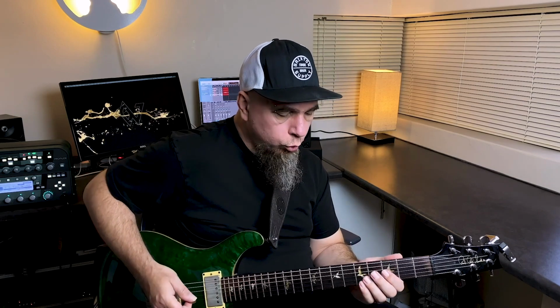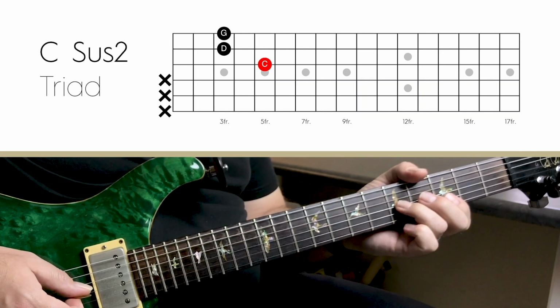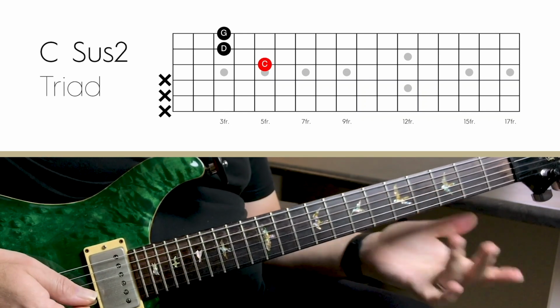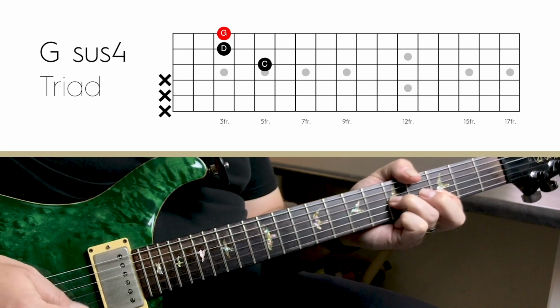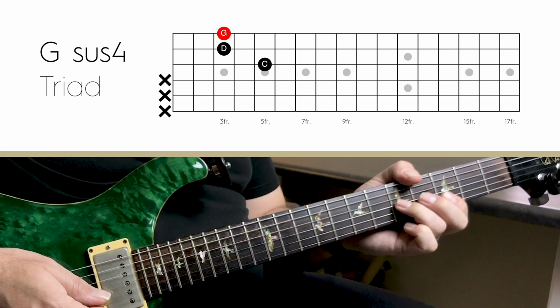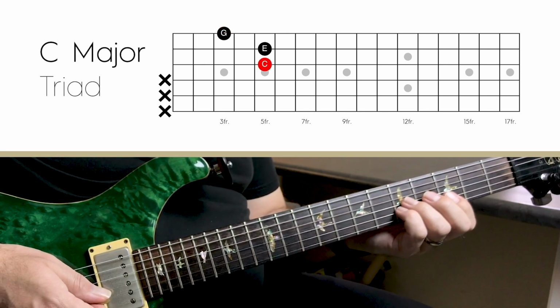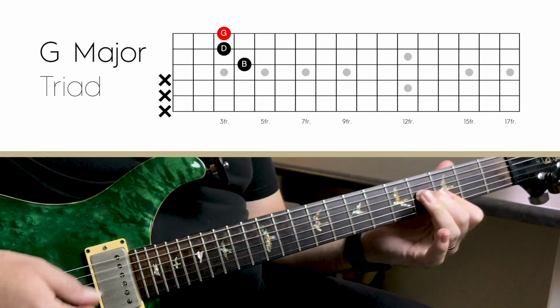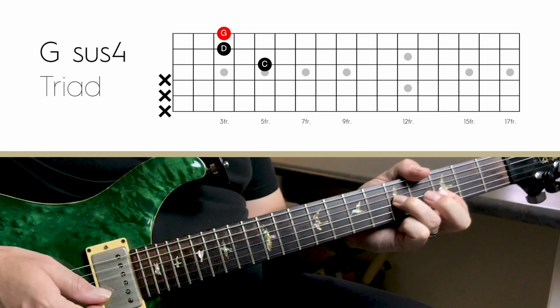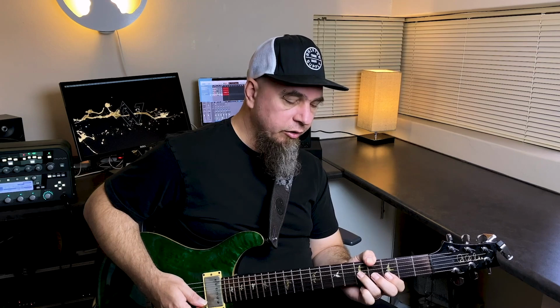Alright, so this video is getting a little bit long, but I want to show you something cool. This, of course, was C major, and this is C sus2, right? But check this out. This is G major. This is G sus4, sorry. So we've got C major to C sus2. We've got G major to G sus4. Can you see what's happening there? C sus2 and G sus4 is actually the exact same chord.